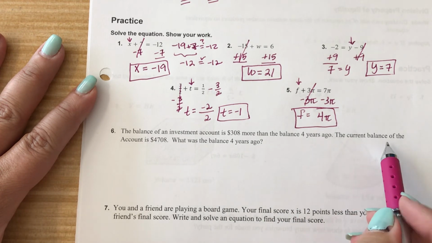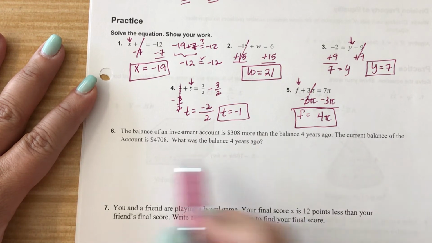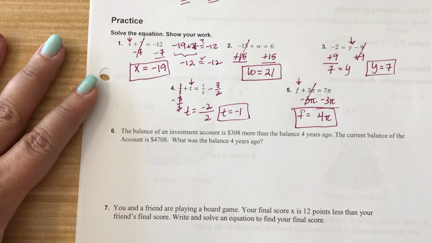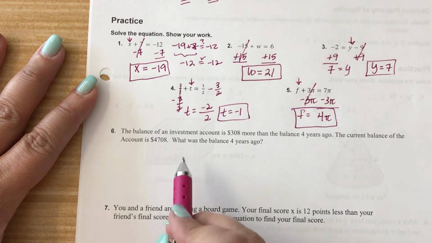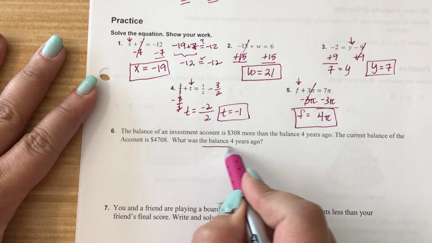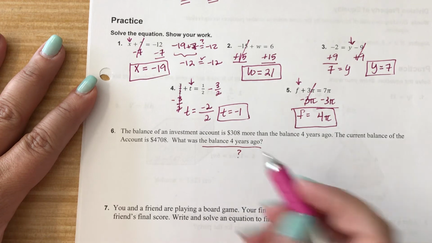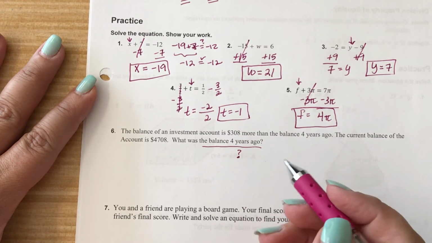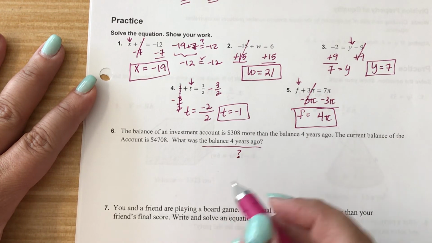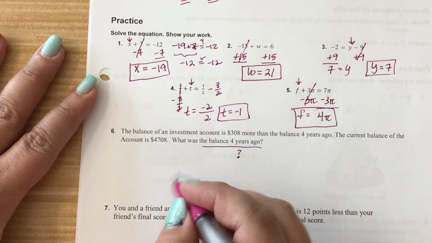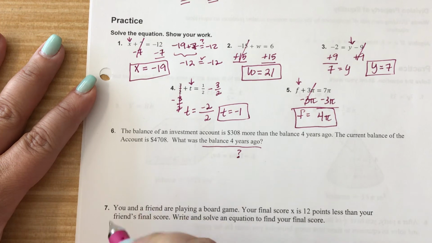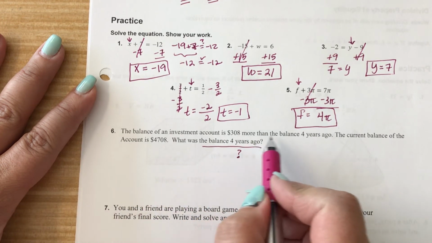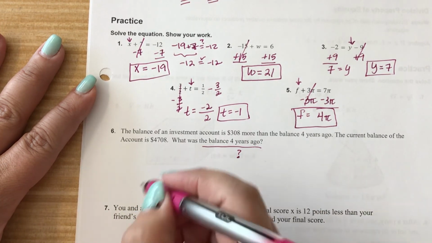Then it does reveal one of those answers. It says the current balance in the account is $4,708. So what was it 4 years ago? So this is what we're looking for. Okay, so we're going to call that our X value, the balance 4 years ago. And what do we know about that balance? Well, we know that the new balance, this $4,708, is $308 more than what this was.